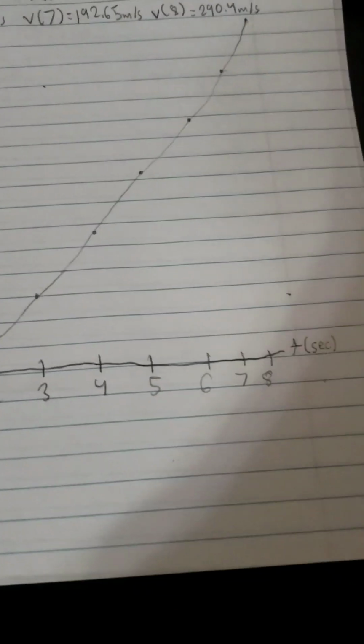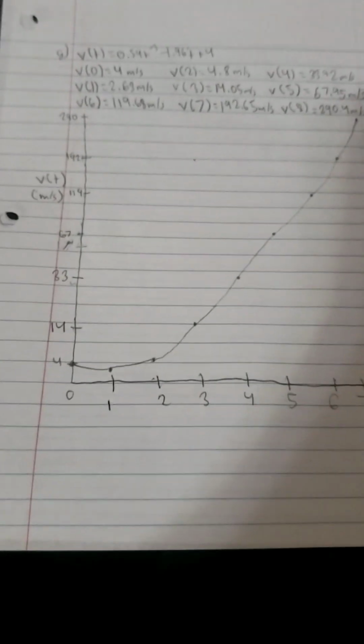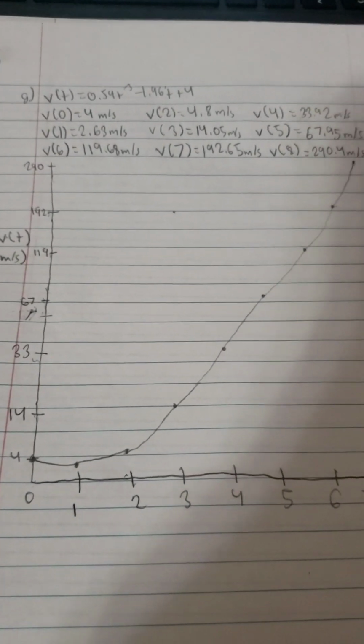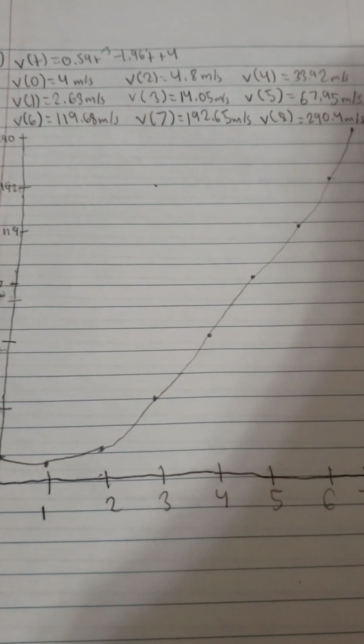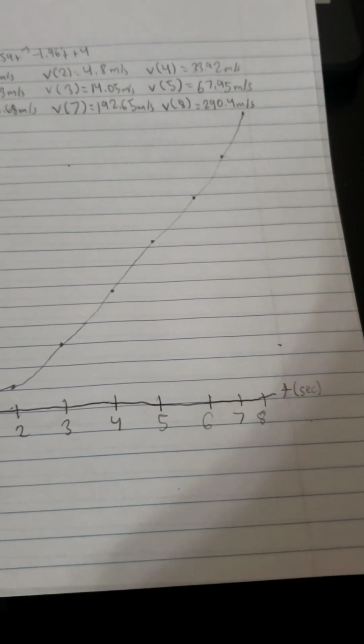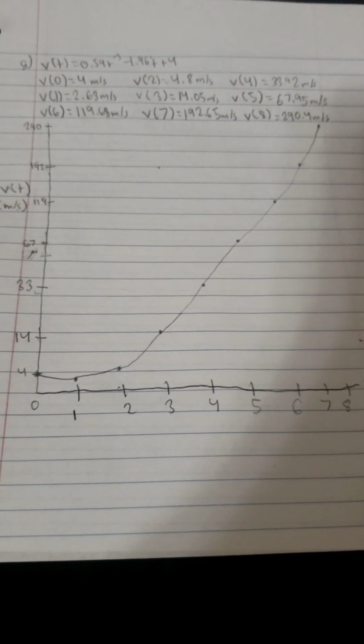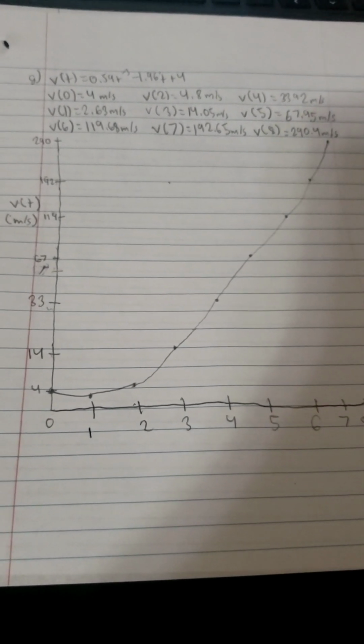That's your V of t graph. That's what all the velocities that we just calculated using our V of t formula from letter C look like. And sorry, this is very shaky, but it's very hard to write with one hand.